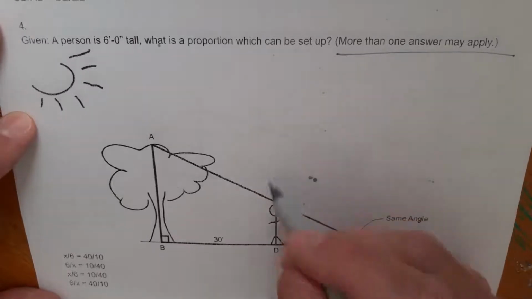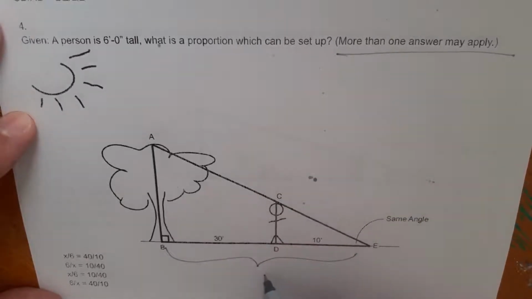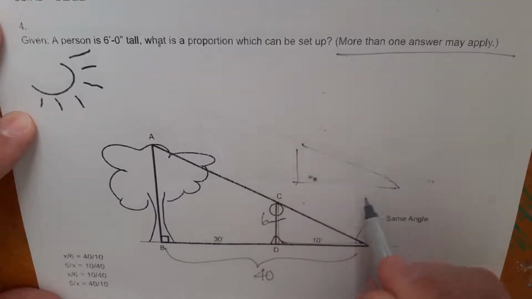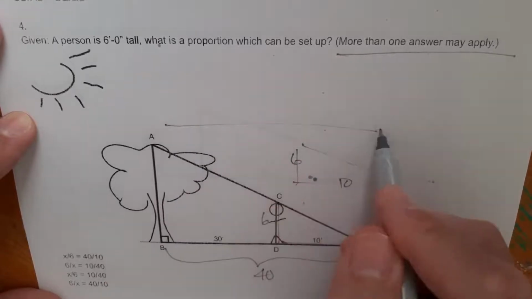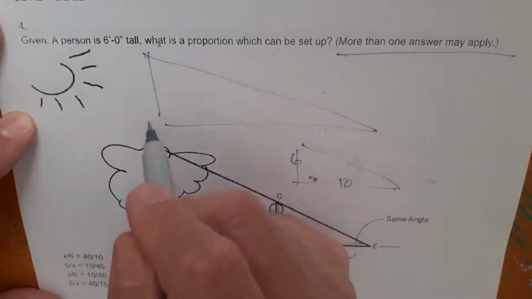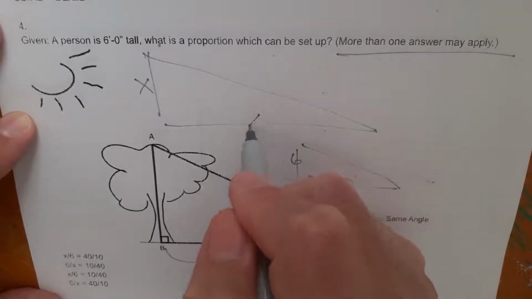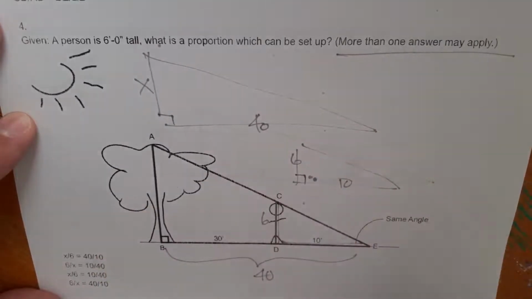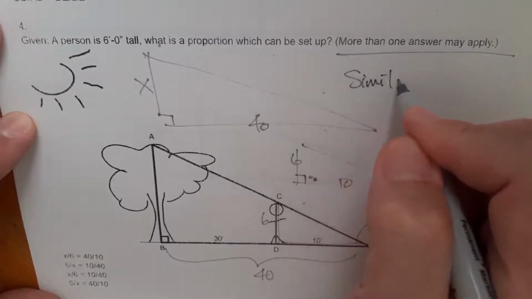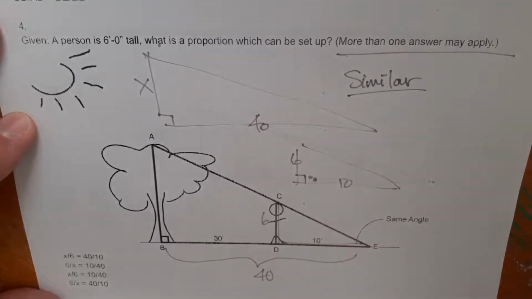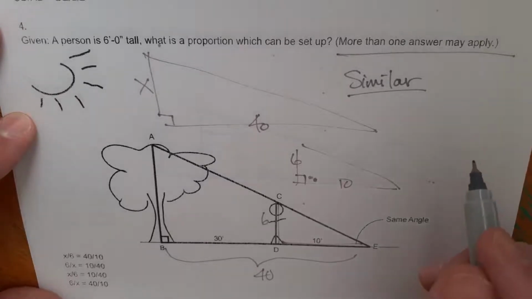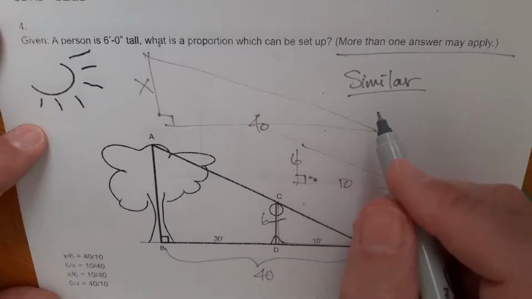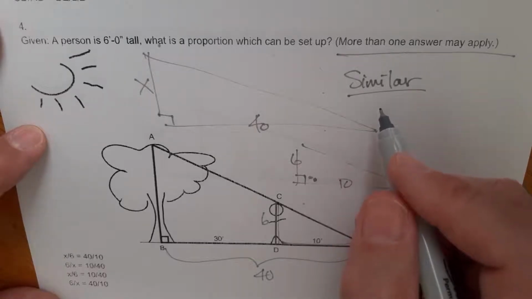So let's do this again. This whole thing is 40. This is 10 and 6. So we have a 10 and a 6, and the larger one, we have an X and a 40. There we go. These are proportional, or similar is the word in geometry. Similar means proportional. I wish they didn't use that word because we say things are similar, and that means they're kind of alike in our normal vernacular. But this is a very specific word in geometry, and it means proportional.